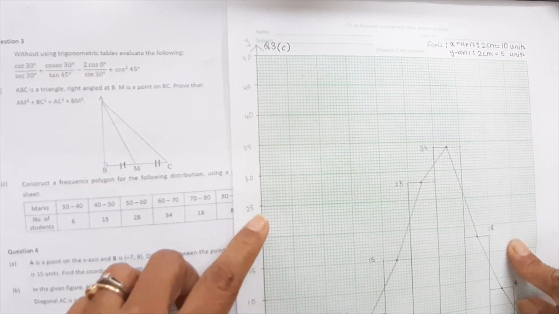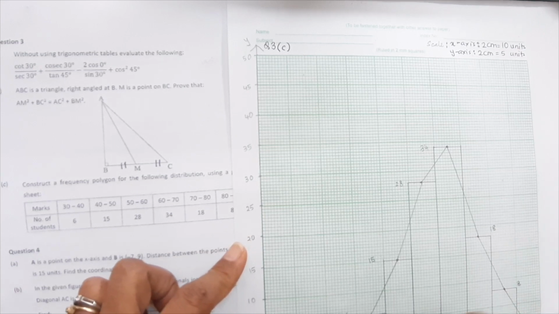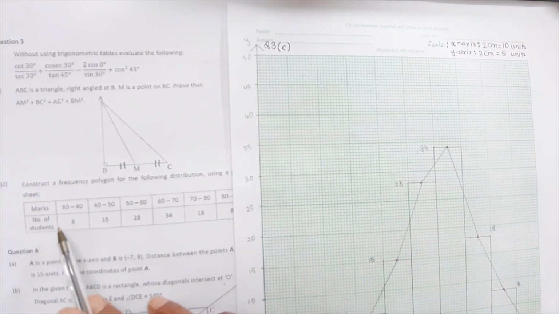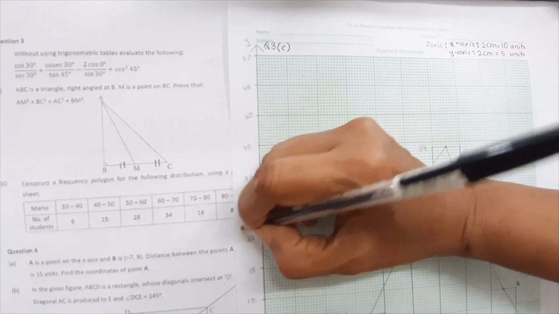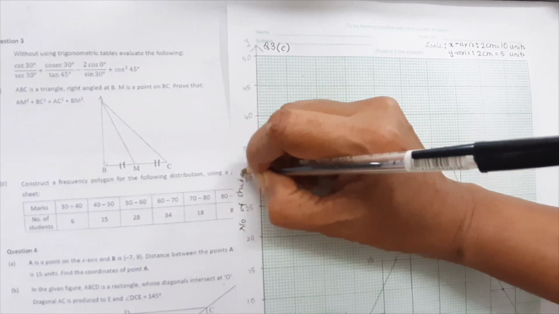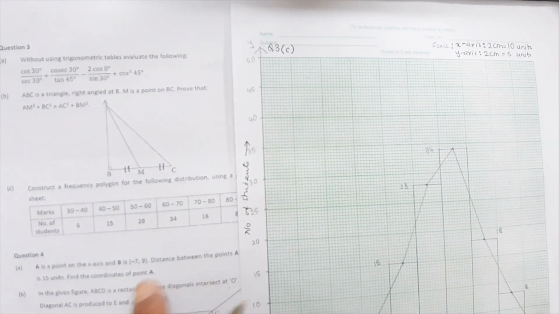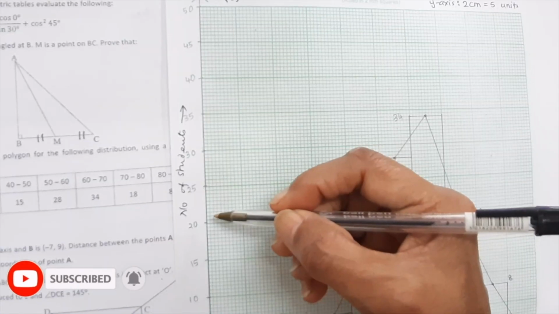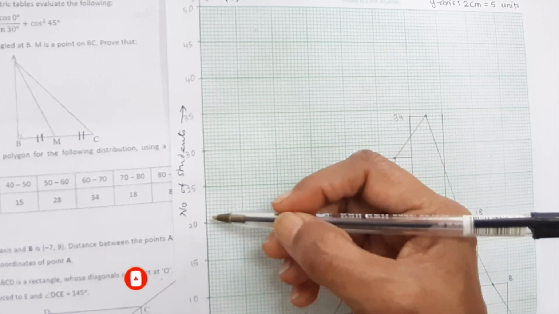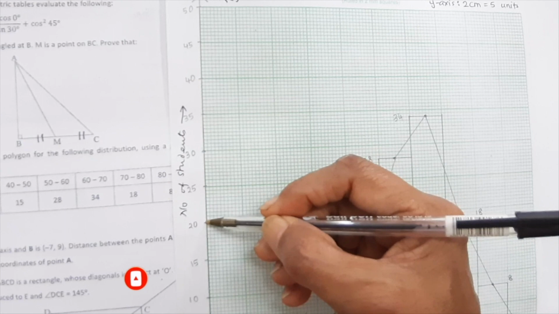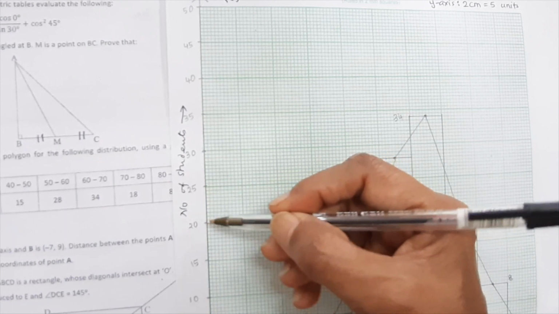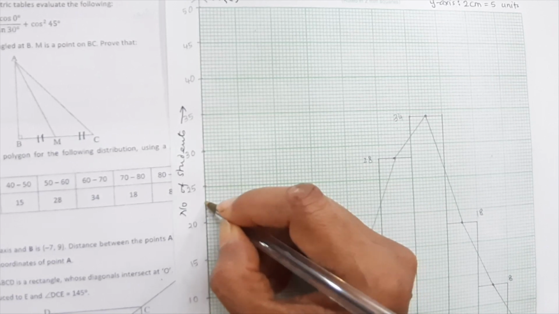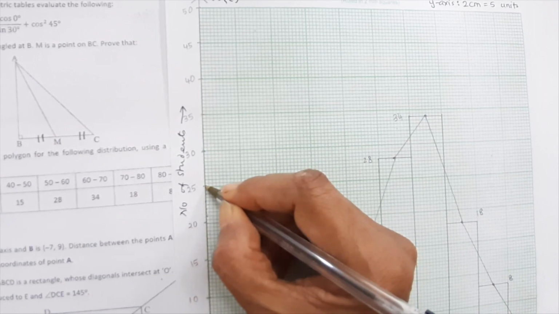So 3c question is about frequency polygon and you will see that I have taken, this is your y-axis and I have taken the number of students. So I'll write here number of students. You will see number of students, the highest is 34. So you will see that this is 20, this is 25, this is 30. Now this is a 2 millimeter graph. Between 20 and 25, there are 10 divisions. So each unit becomes 2 divisions. This is 21, this is 22, this is 23, this is 24, and this is 25.